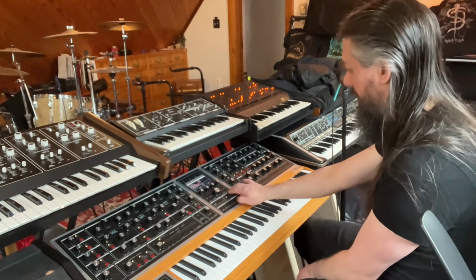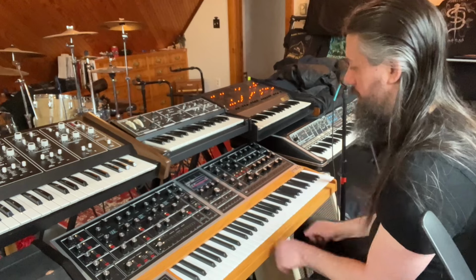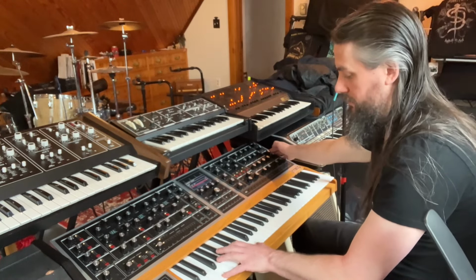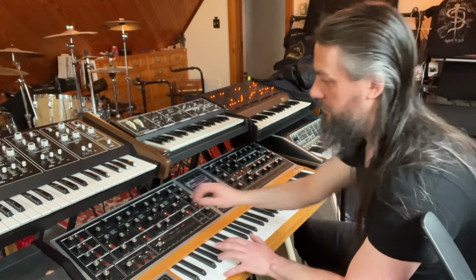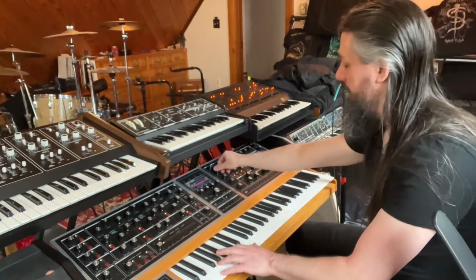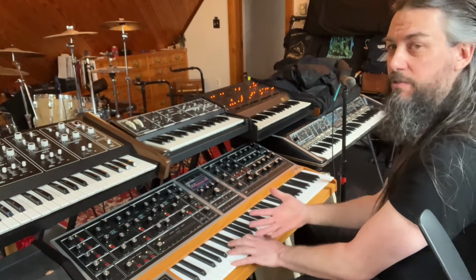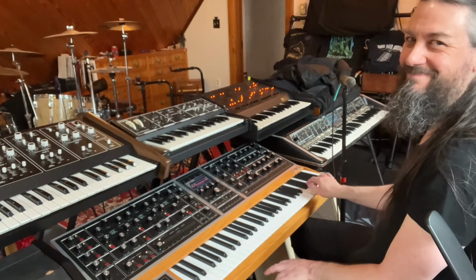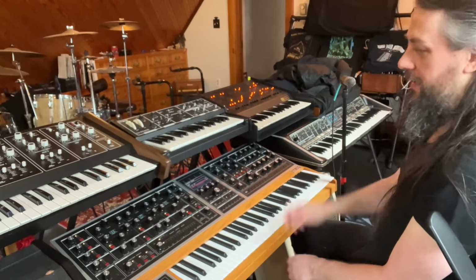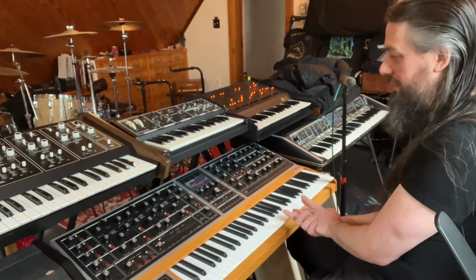Here, I'll pull up an init patch. All right, basic patch, very boring. This is just 1 oscillator. I think it sounds good down here. I don't like how this sounds on the high end. I don't like how the Poly Brute sounds on the high end.